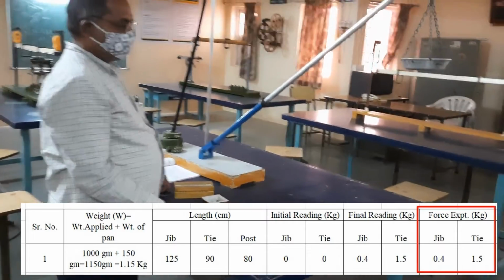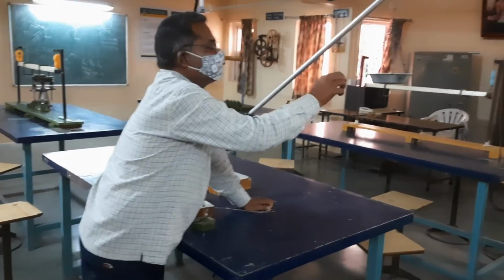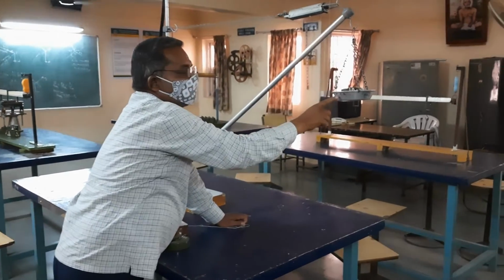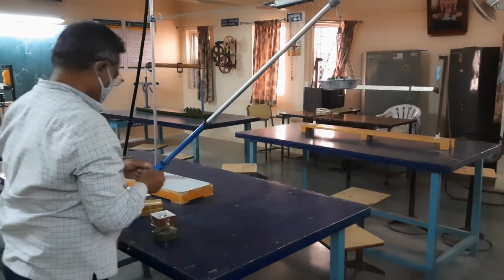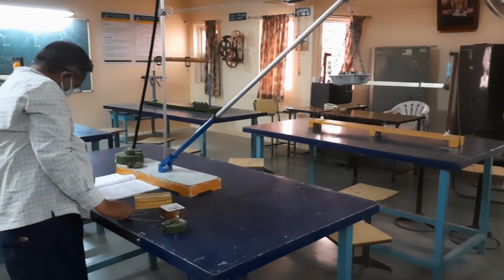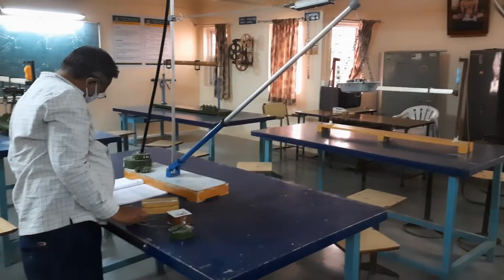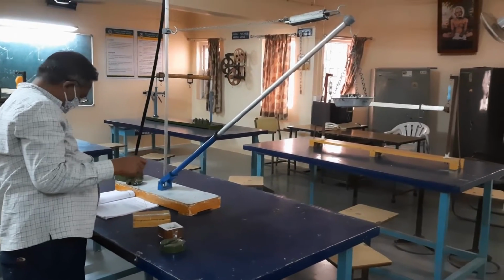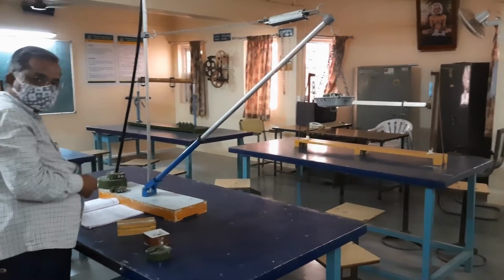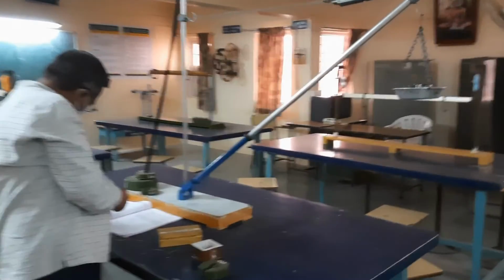Then for the second reading, the load is 1500 gram plus the weight of the pan, that is 150 gram. So the total load is 1650 gram. Now again we are measuring the length of the jib, the length of the tie, and the length of the post. The length of the post is constant, it will not change.